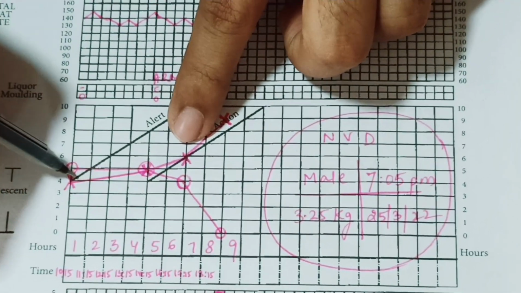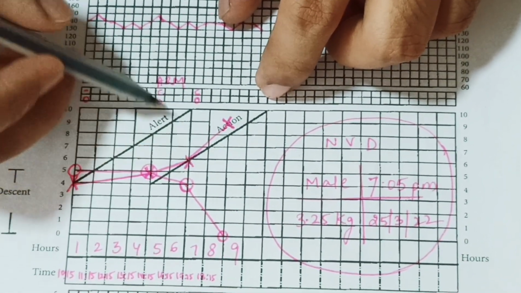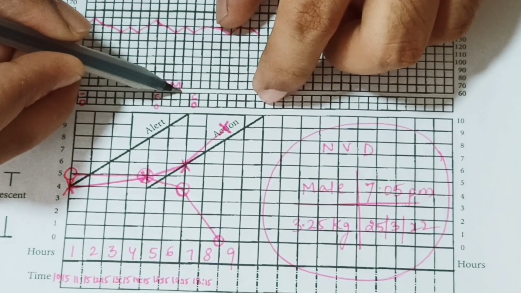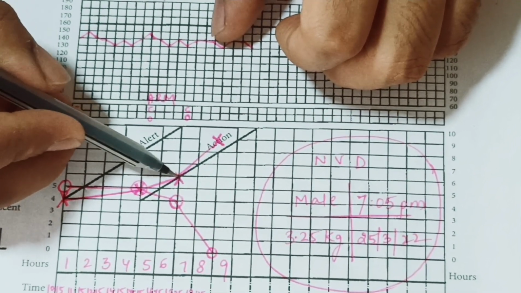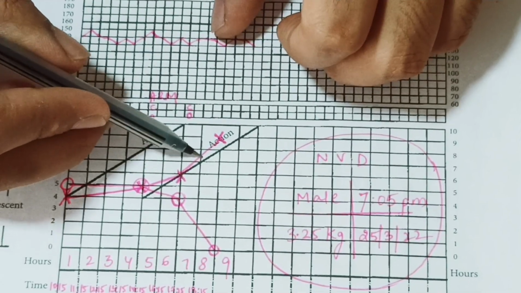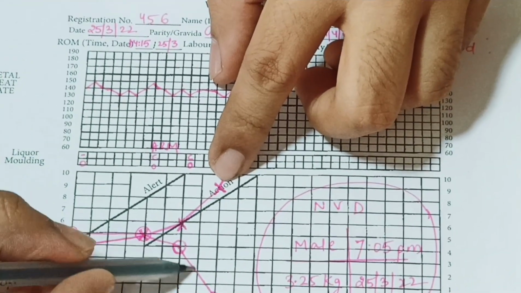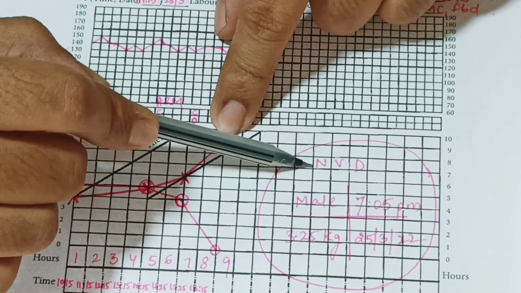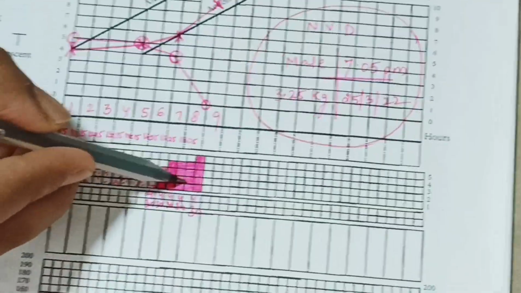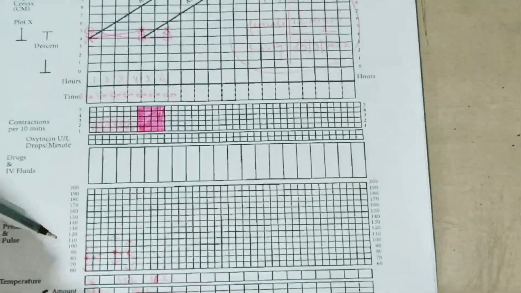So when the cervical dilatation touched the action line, we took an action, we did an ARM, because the cervix was almost 6 centimeters dilated. After the rupture of membranes, the progress of labor was good enough and there was cervical head descent, and so the baby delivered by normal vaginal delivery. Contractions also developed after the ARM was done. So this is how we take action when it touches the action line.